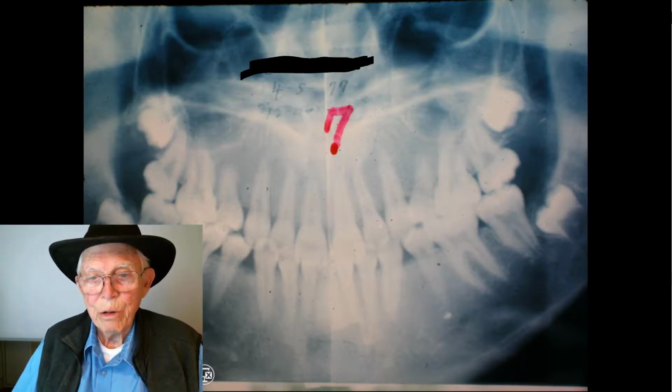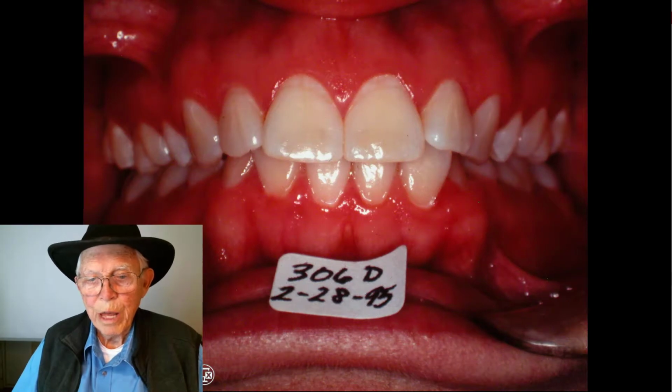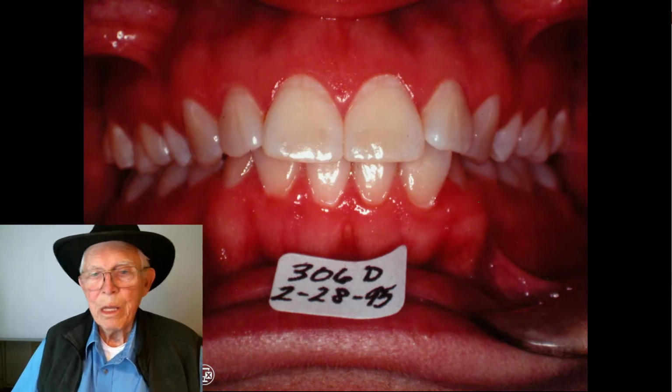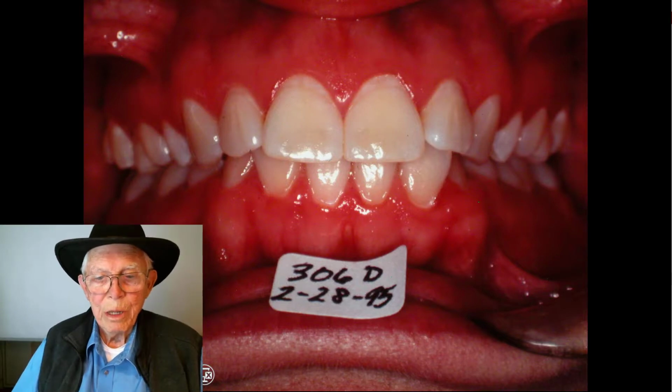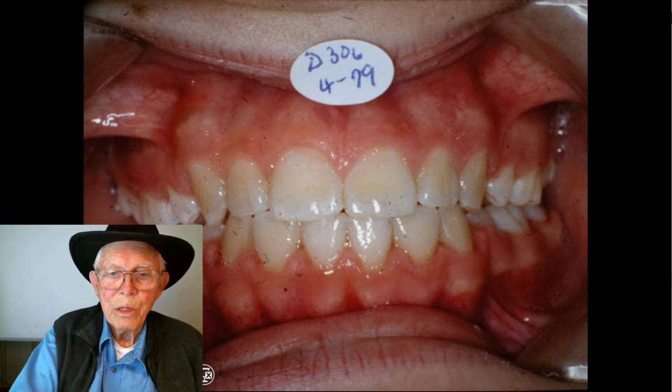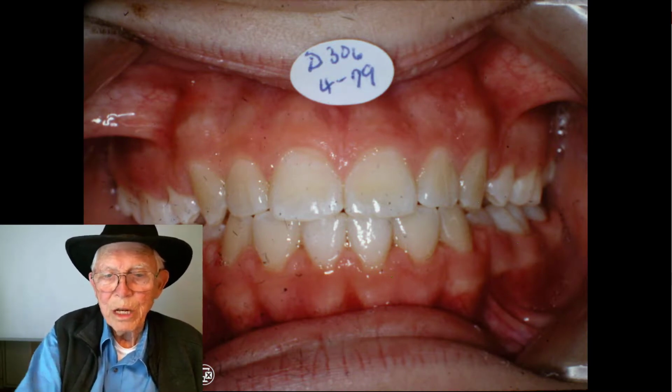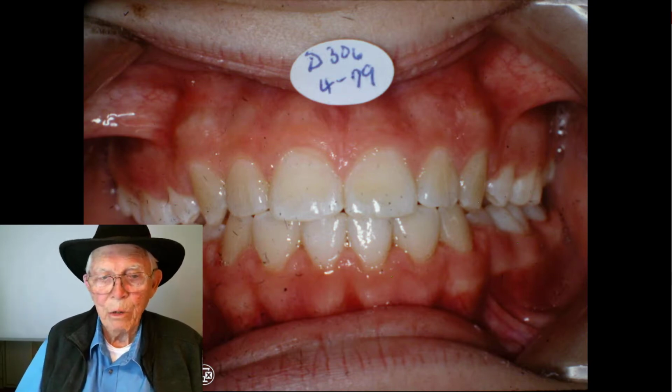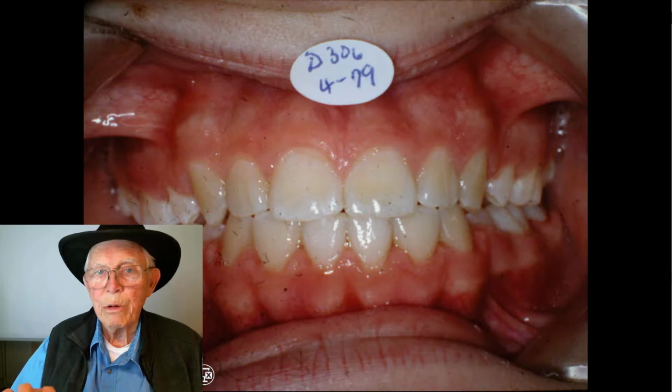Now I was working on her dad, and he liked them all right. We were finished here, and this is 1995. This is after we had finished quite a time, and here is his 1979. The teeth settled down a little bit. The bite closed slightly, but we've had no retainer or anything.